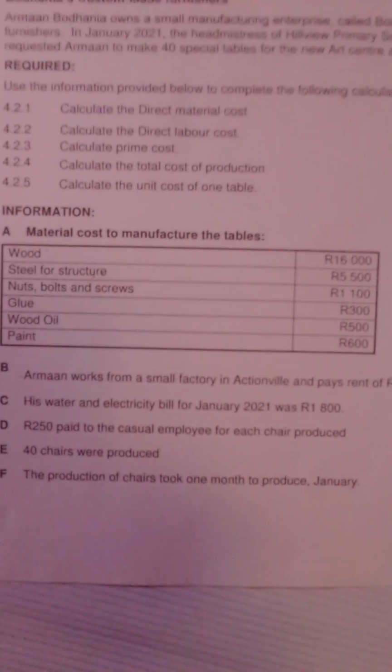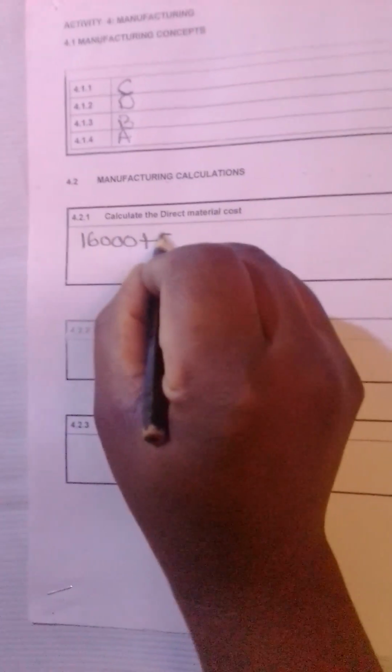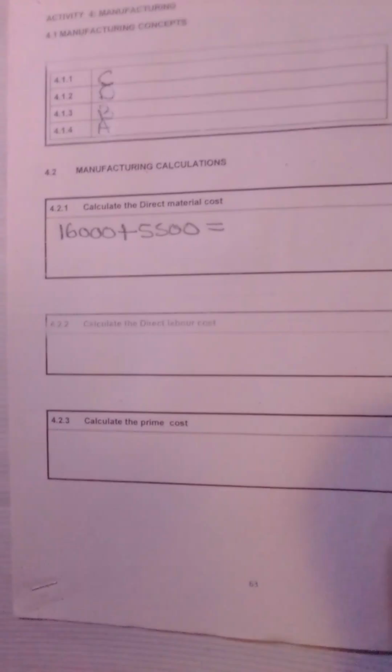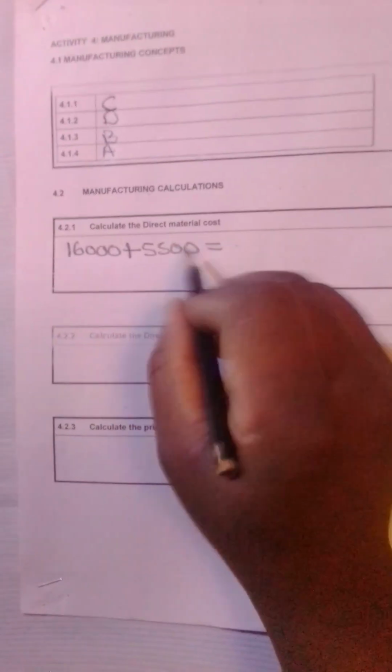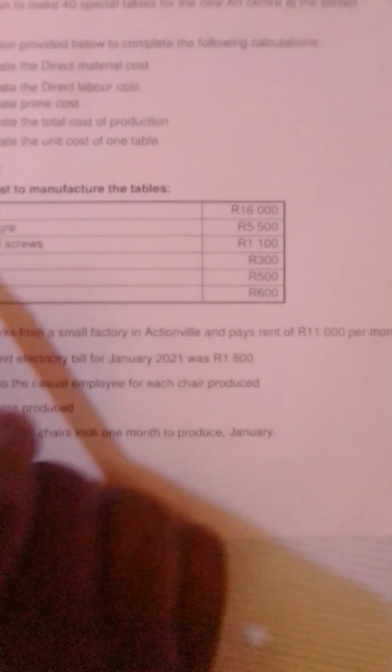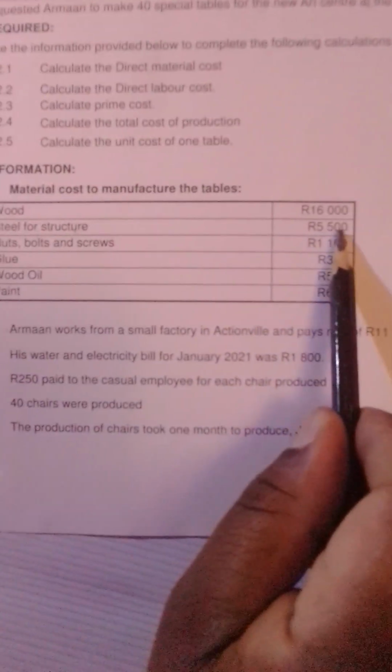So the calculation for our direct material cost goes: 16,000 for the wood plus 5,500, which is for the steel for the structure, which will give us 21,500. So you get 3 marks for this calculation. 16,000 for the wood, steel structure, 5,500.